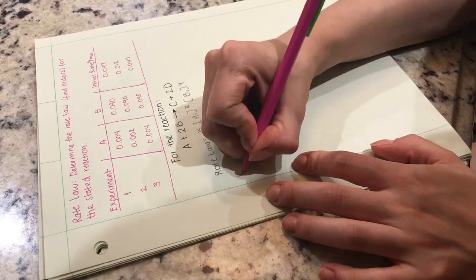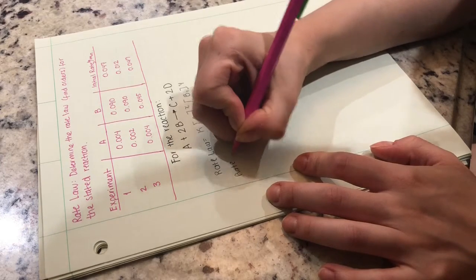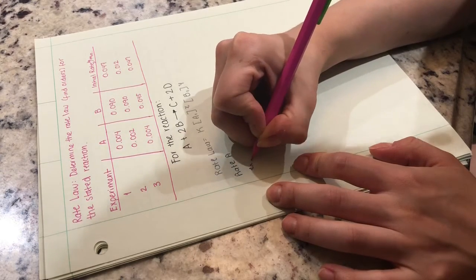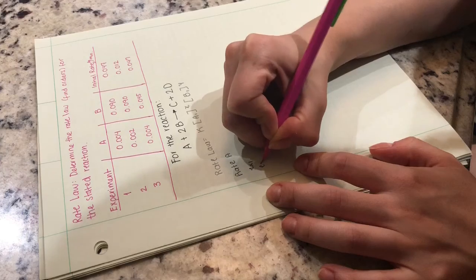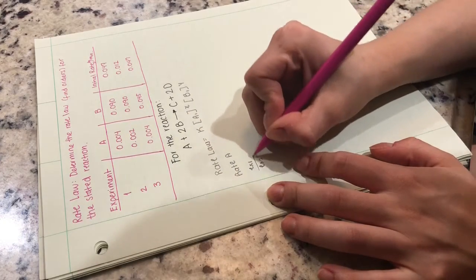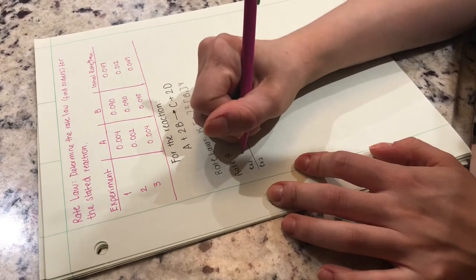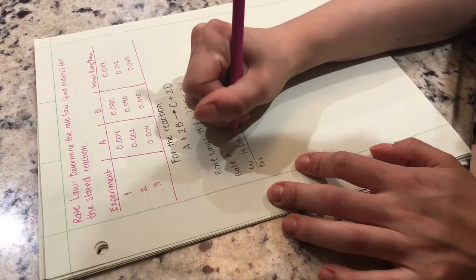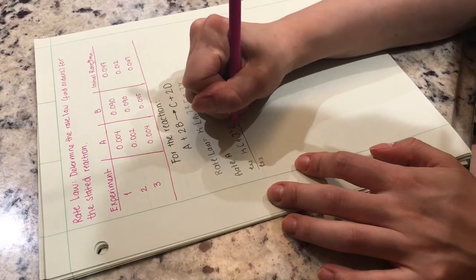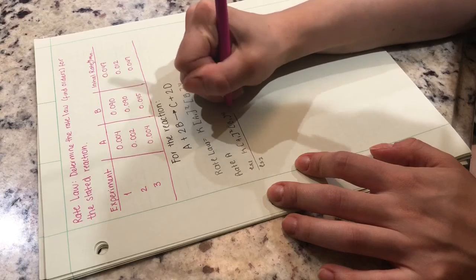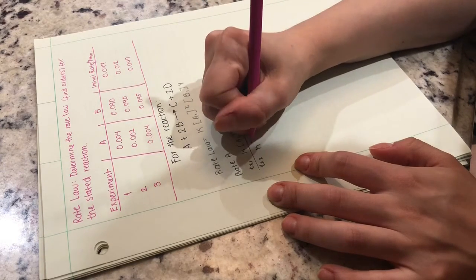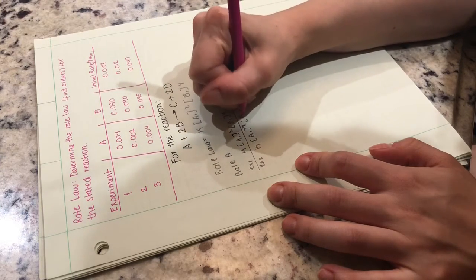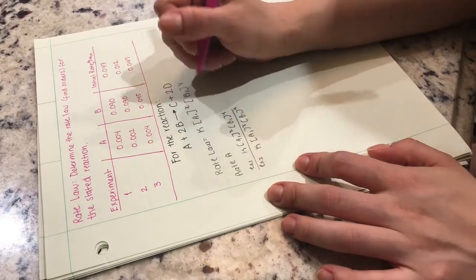To determine the order of A, we're going to use experiment 1 and experiment 2. And that will be k times A1 to the x times B1 to the y over k times A1 of experiment 2 times B1 to the y.